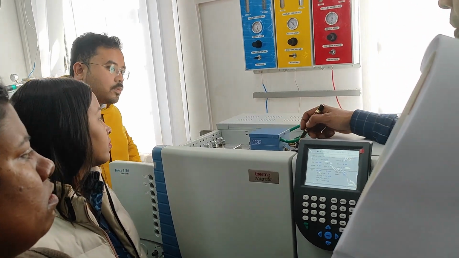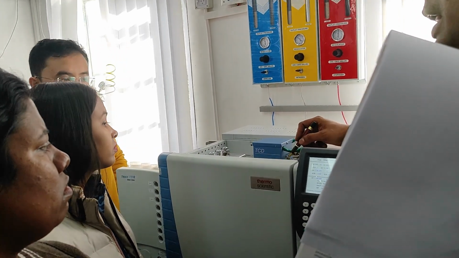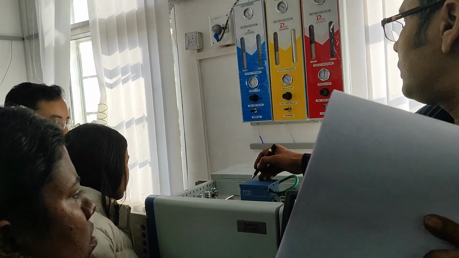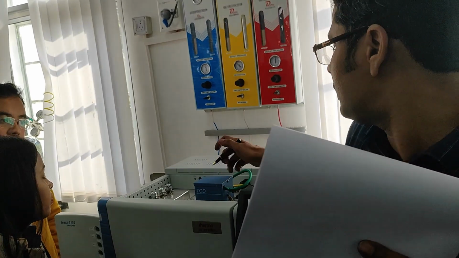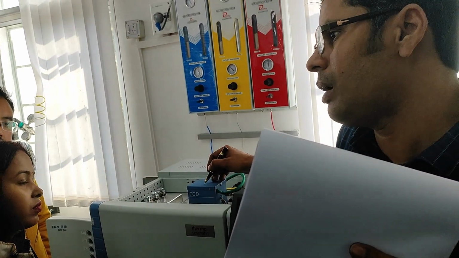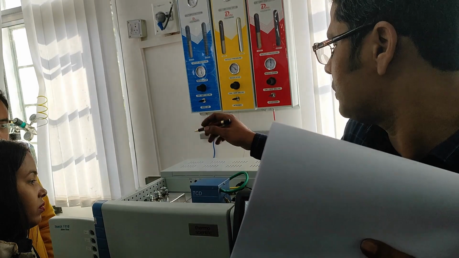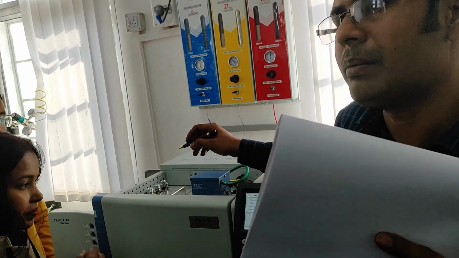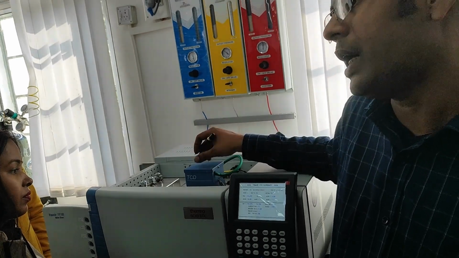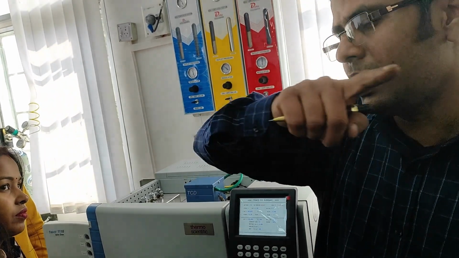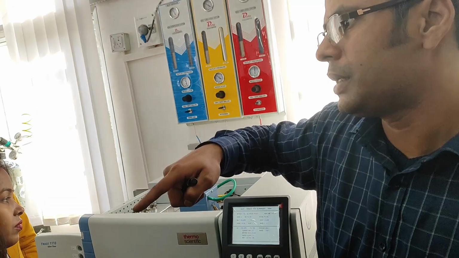TCD one side will be open: this is the reference side and this is the analytical side. We need to balance these two sides. Before injecting any sample, both side resistances are 25 ohms. Once you inject a sample, that sample's thermal conductivity is different and it will create a difference with your reference side. That difference is measured and converted into a peak.